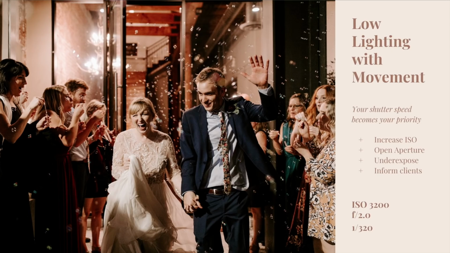So low lighting with movement is kind of a different story. Your shutter speed becomes your top priority. So we want to increase our ISO, maybe open up our aperture before we decrease our shutter speed, and be okay with underexposing, even if it's by a lot. And then again, inform your clients. Tell them, can you run slow-mo towards me because I'm going to be shooting a little bit slower since we don't have a lot of light to work with.